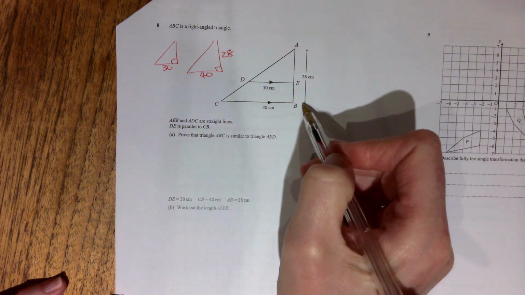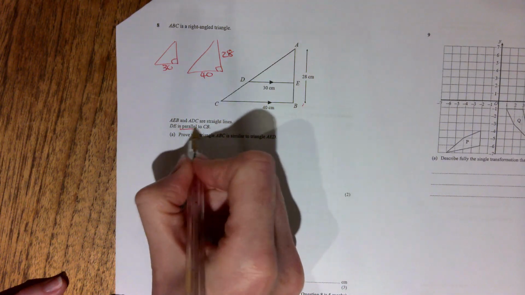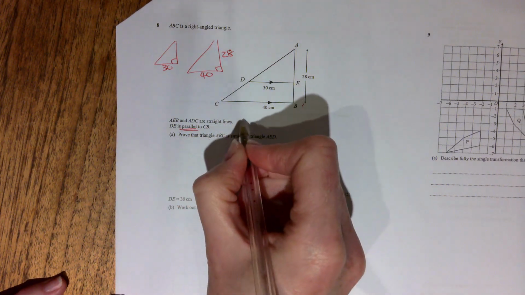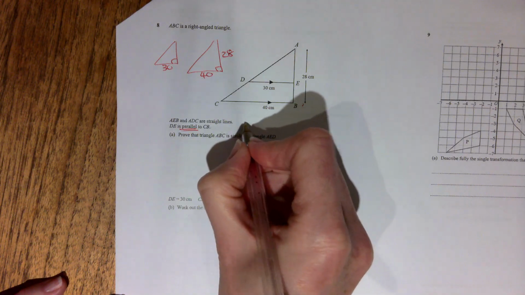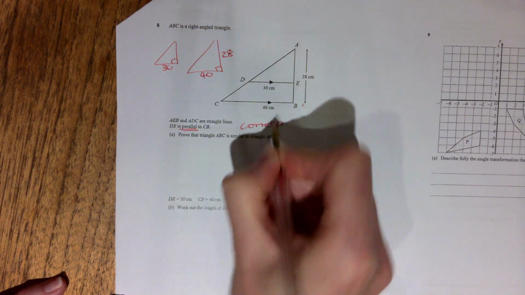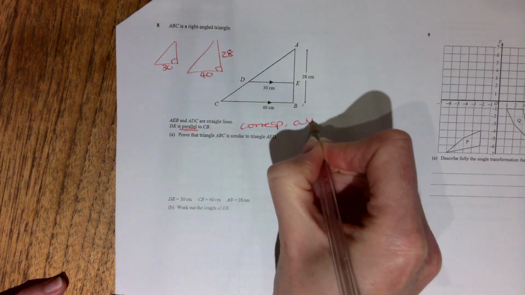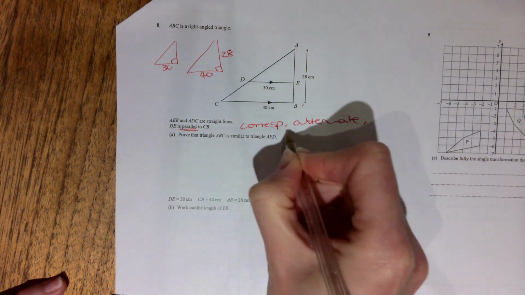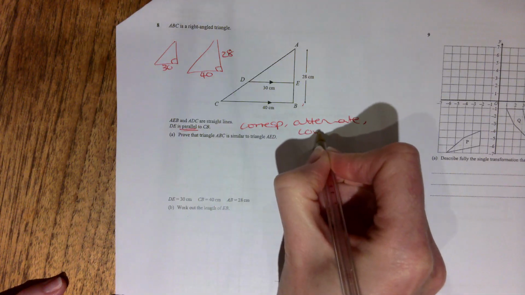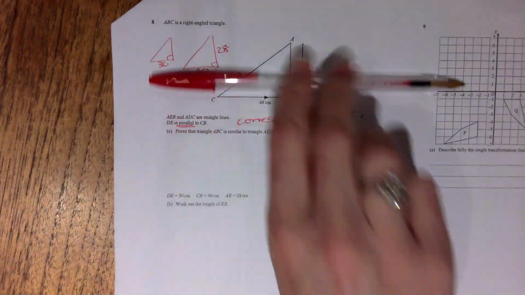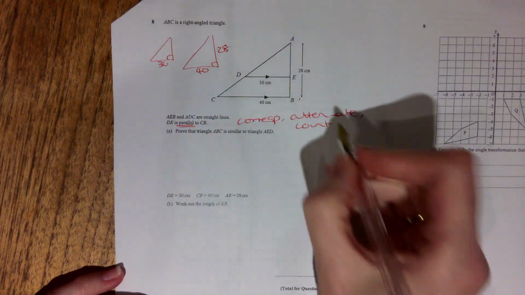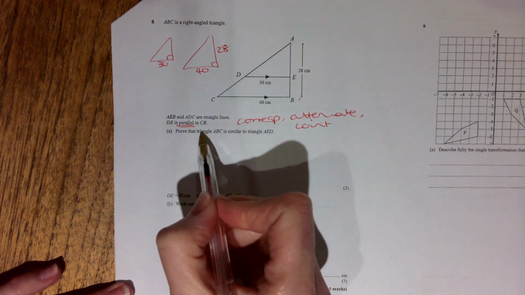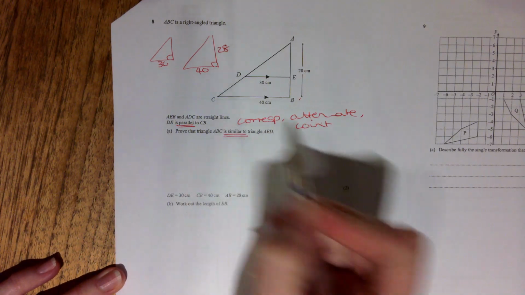AEB and ADC are straight lines parallel to. So parallel, when I see the word parallel, I'm thinking corresponding, alternate, and co-interior. Okay, prove that triangle ABC is similar to.